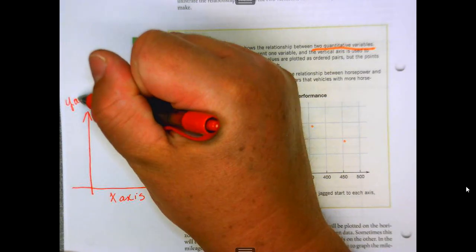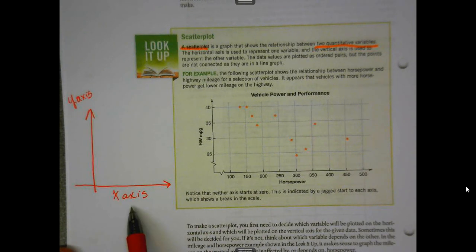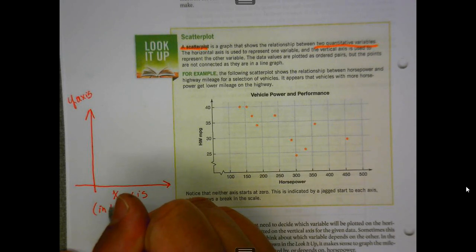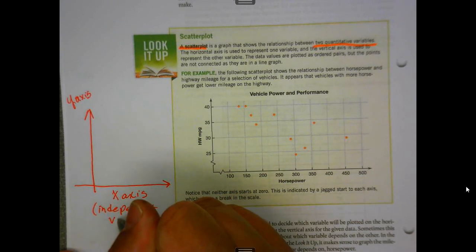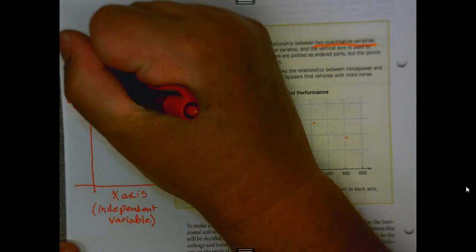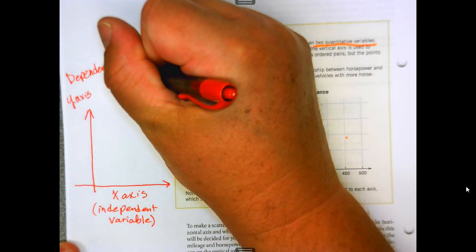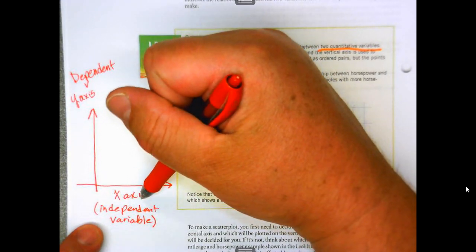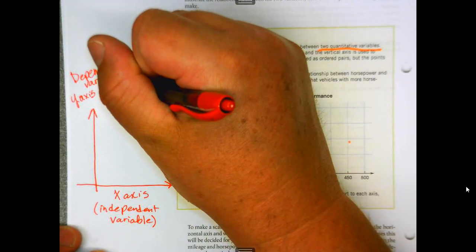In other words, x was always the independent variable, and y was the dependent variable. Input, output. So whatever the input of x was, that's what y depended on. And this is really important when we're doing scatter plots and interpreting, and also when we make the scatter plots.